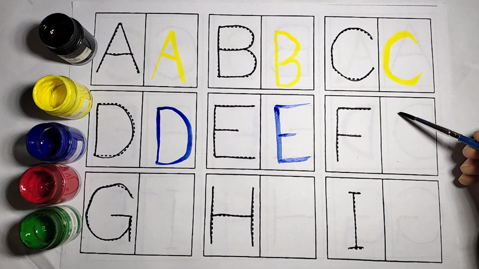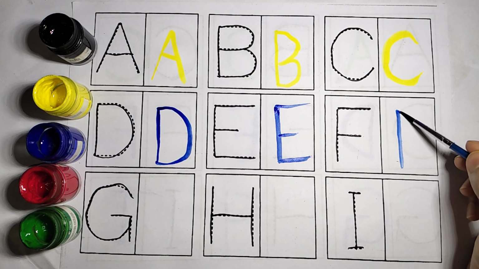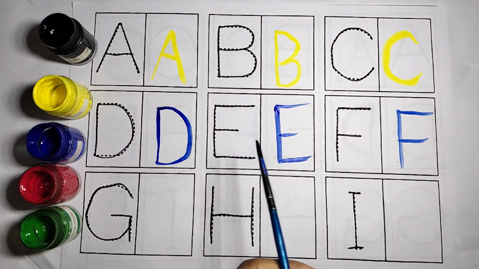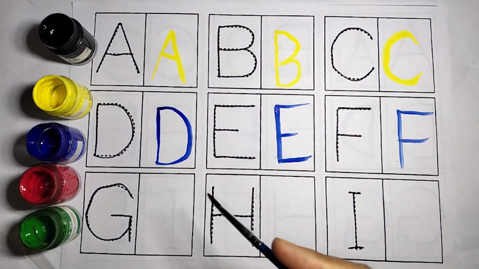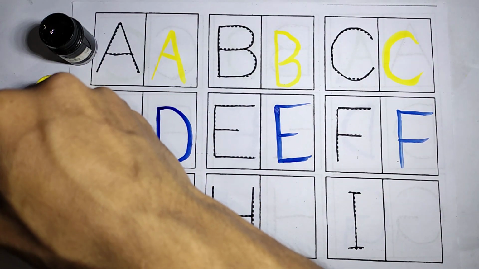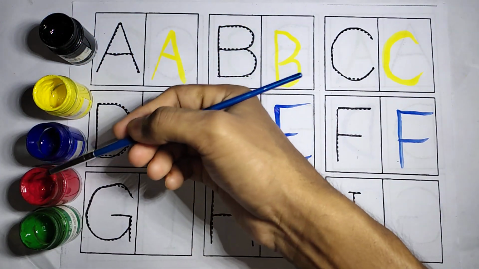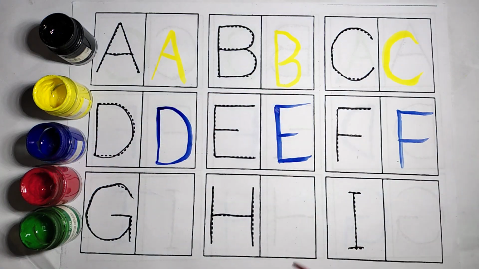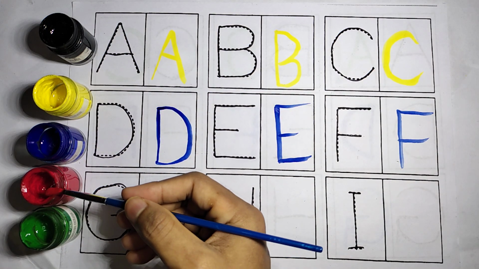Kids, the next one is F. We again use blue color and now we draw the letter of F. F for fish, F for fan. Kids, now we use the color of red. Now we draw the letter of G. G for goat.